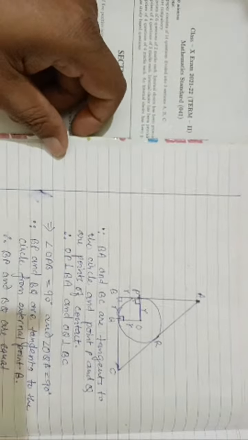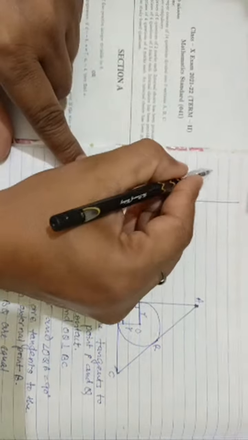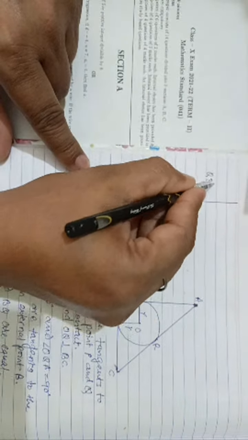See here, student. Question number 3 I discussed yesterday. Once more I am going to recall it, because these are important questions, and this type of question must come in your examination. That's why be alert. See it. This is the solution of question number 3. This is question number 3.